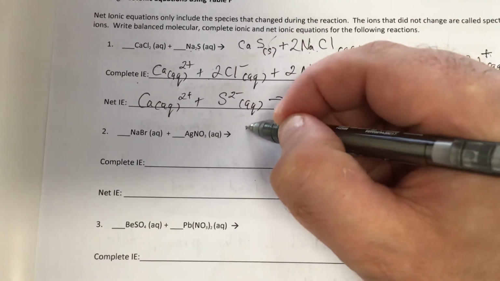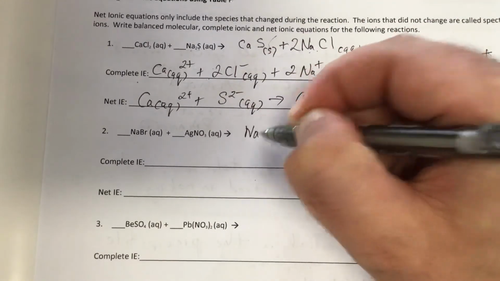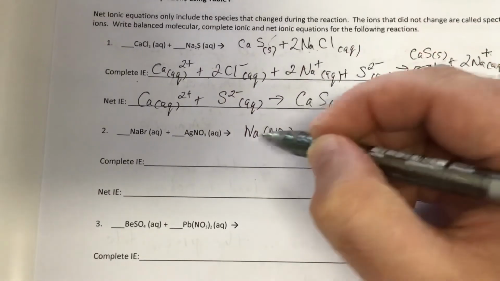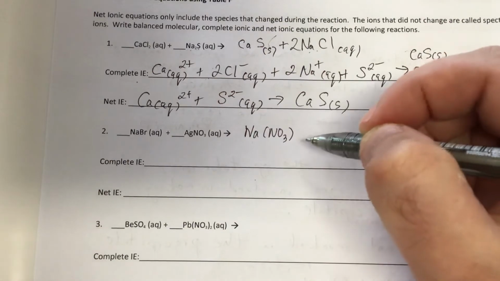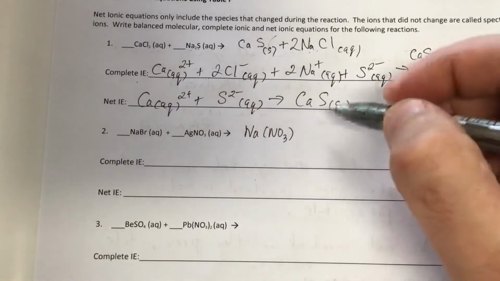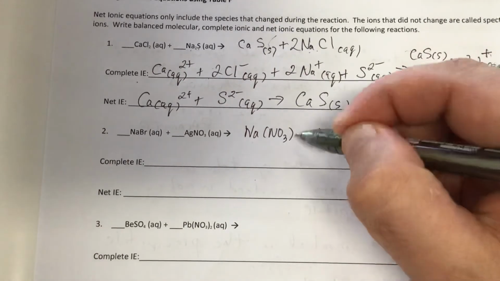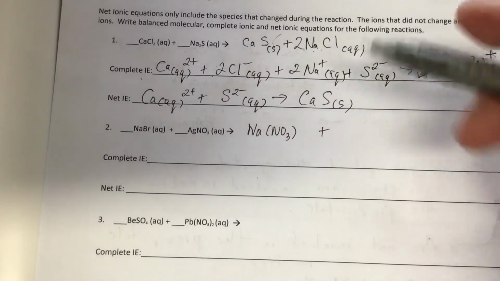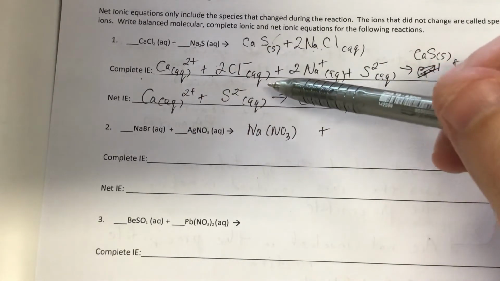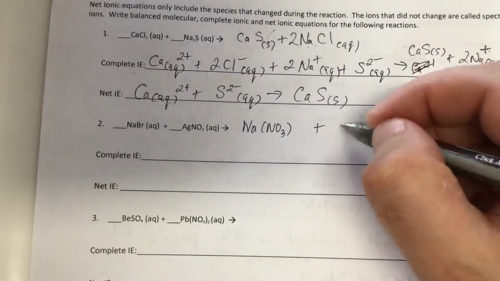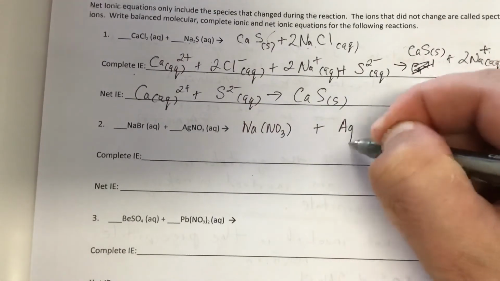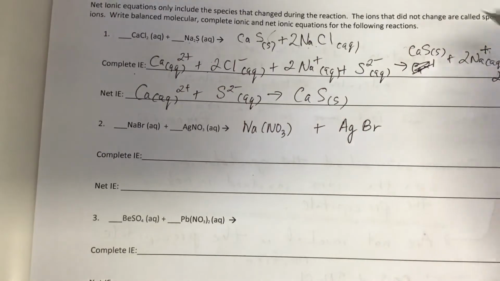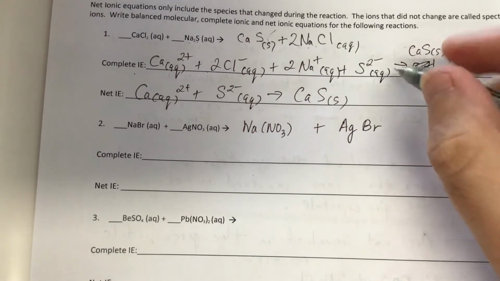So that's going to give us sodium nitrate. Sodium's got a charge of +1, nitrate's got a charge of -1, so that's fine. Again, I'm going to leave the state of matter until I've considered everything to the end. Then I've got silver bromide at the end.